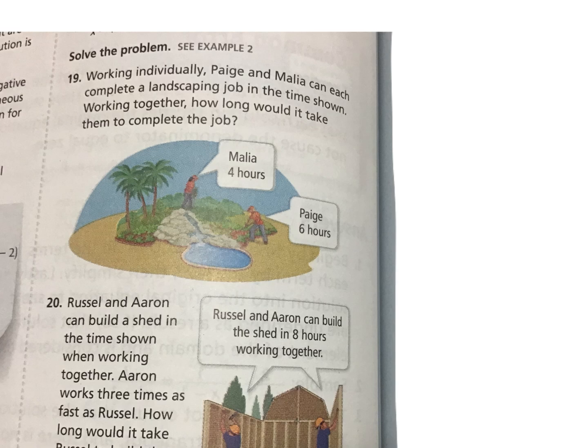Okay, we're going to look at how to do some of these word problems. So if you've got two things working together, and you have to find one or the other, or maybe the two combined, they're going to give you some information. So we have to think about rates.